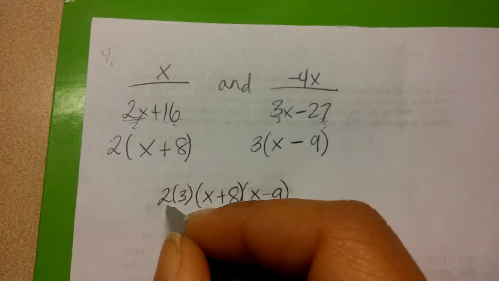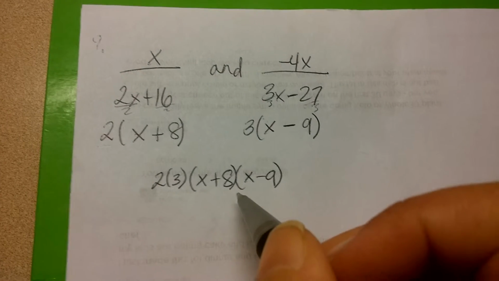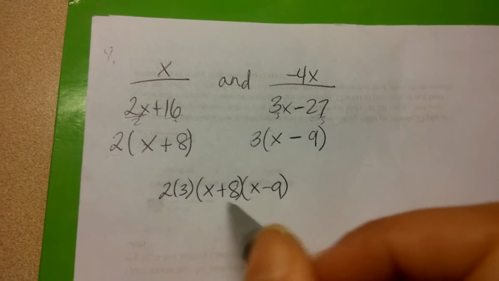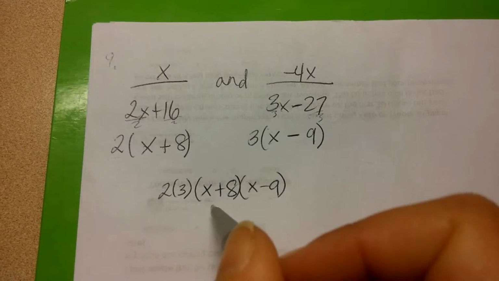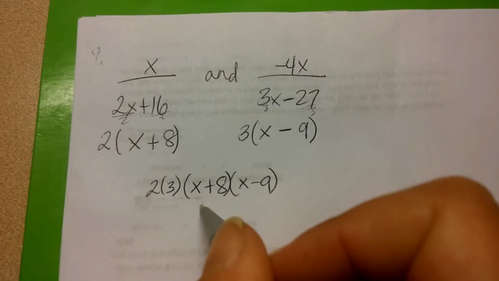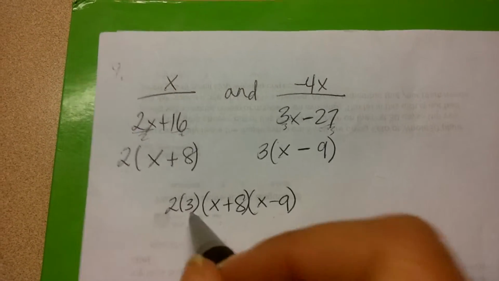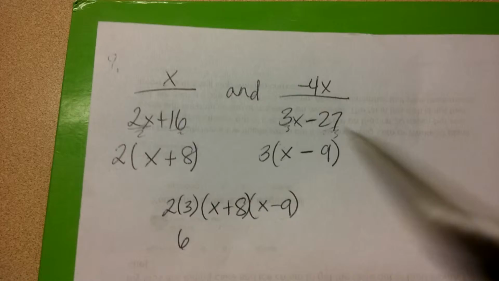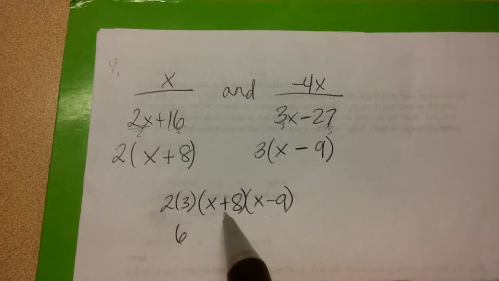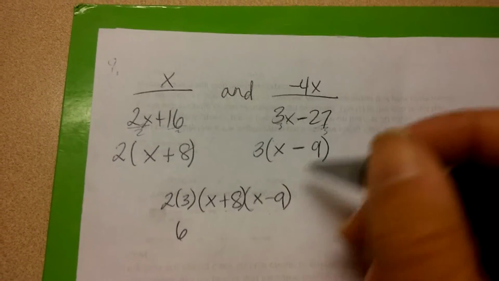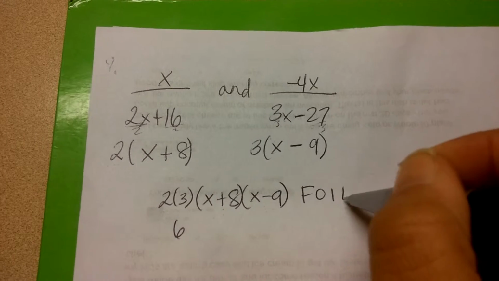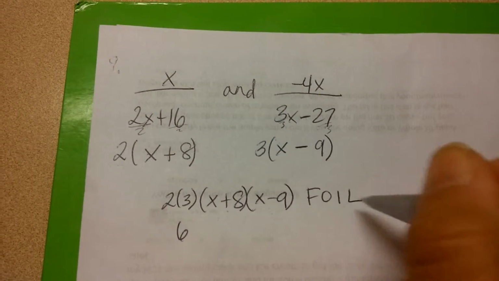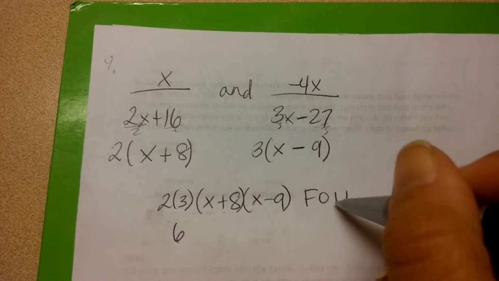The only thing I'm not sure of is whether or not your teacher would want you to actually multiply these together, or if she wants to see the, well, you could have both answers. So 2 times 3 is 6. And then do you remember how to multiply these? We're going to FOIL. First, outer, inner, last.